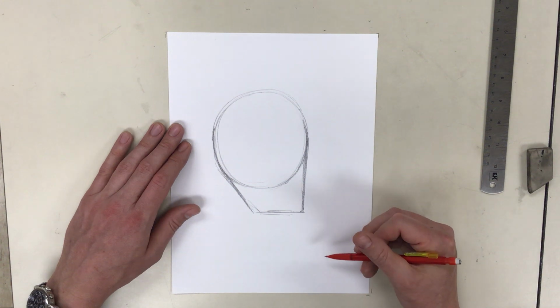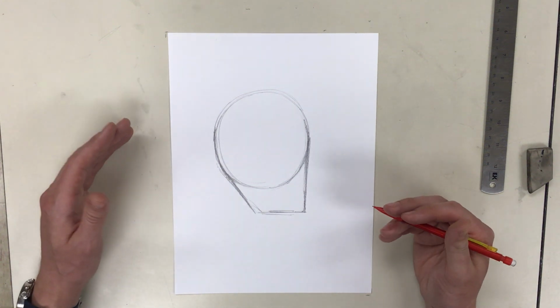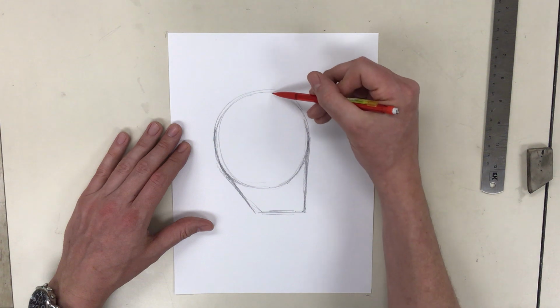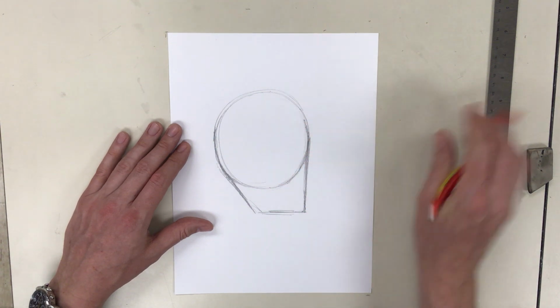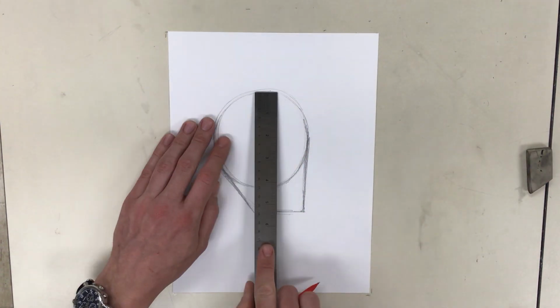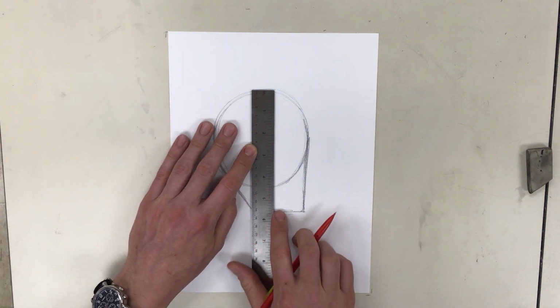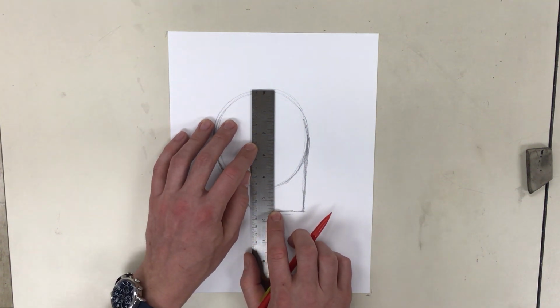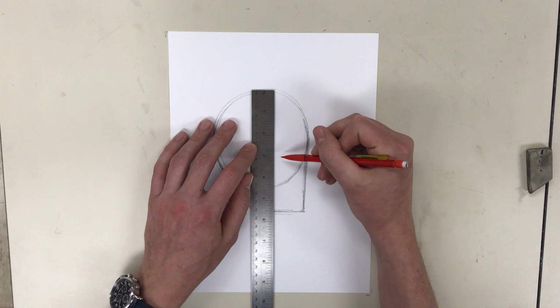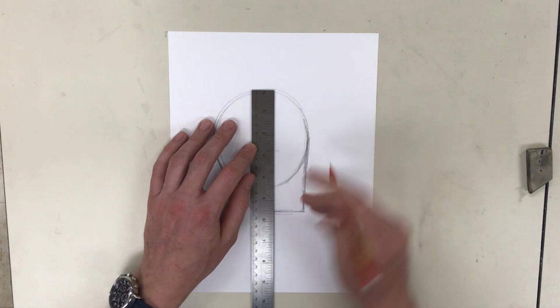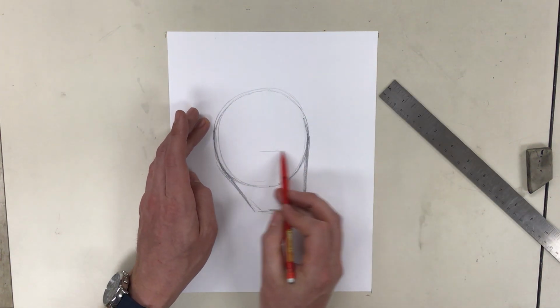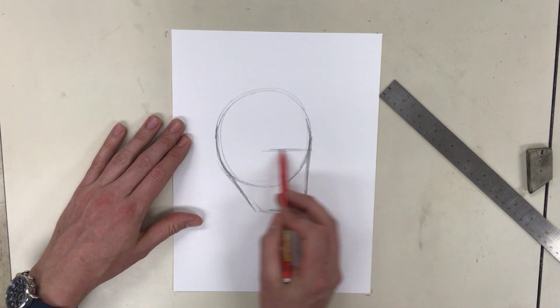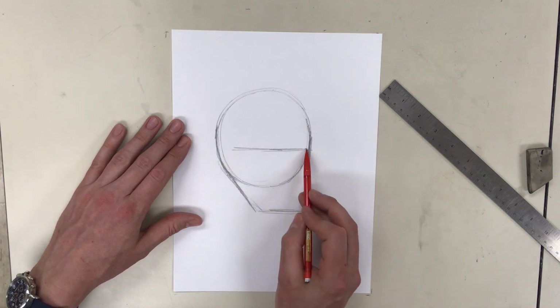Now, from there, we are going to utilize some of the same guidelines that we have in the past. The eye line is going to be halfway, and just to be a little bit more exact, I'm going to use my ruler here. I'm at 5.5 for the height of the head, so that's going to be 2 3/4, about halfway right there. And that's going to be for the eye line the whole way across.